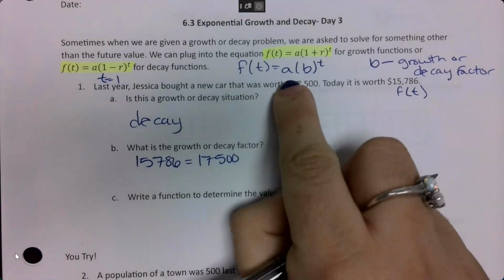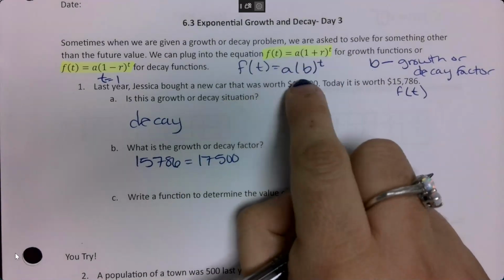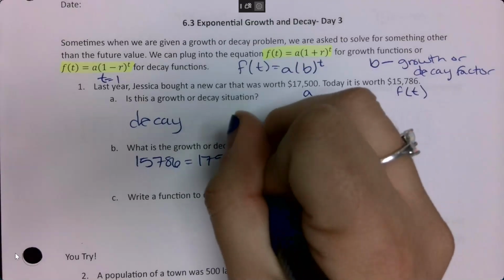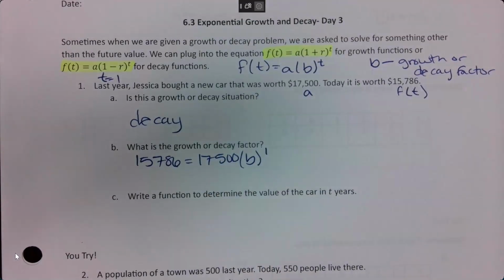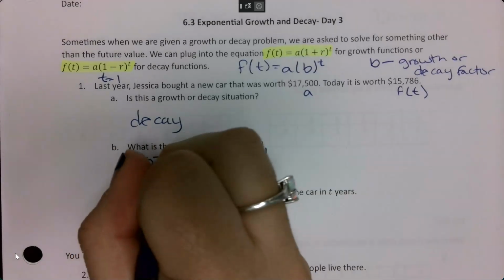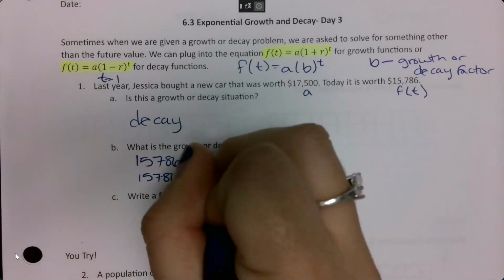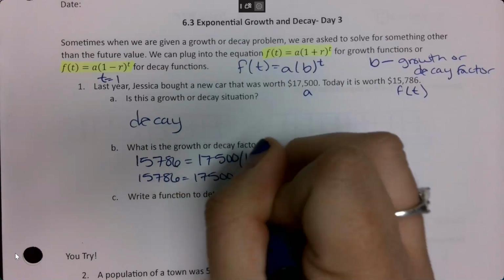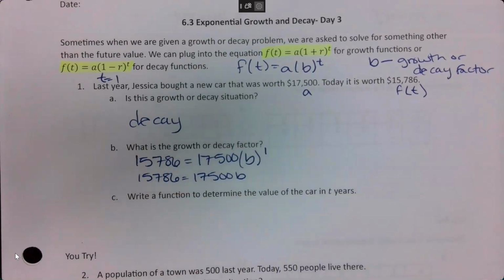So for this one, I'm going to use the b function since I'm just looking for the growth or decay. Okay, so b to the first power, how else can I write that? Just b. Okay, and then how do I want to get b alone?